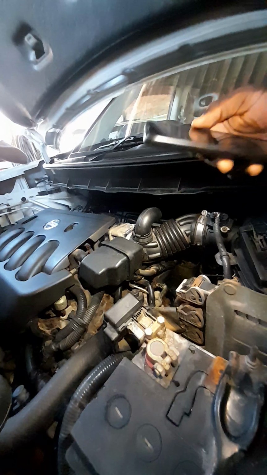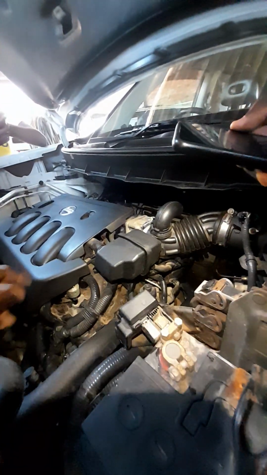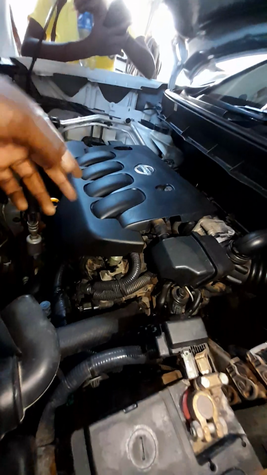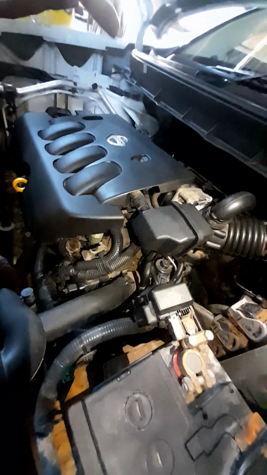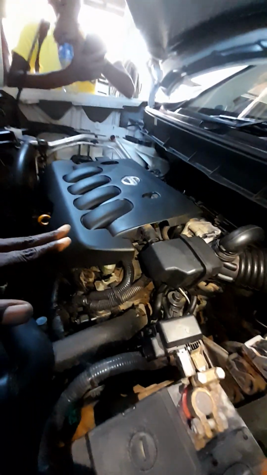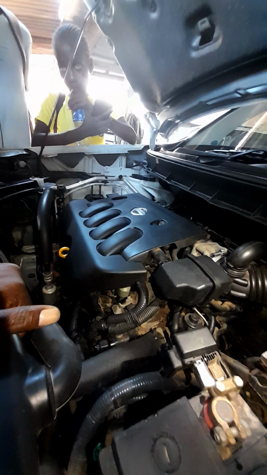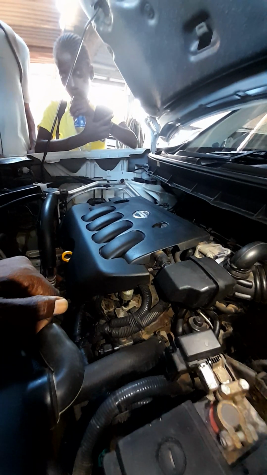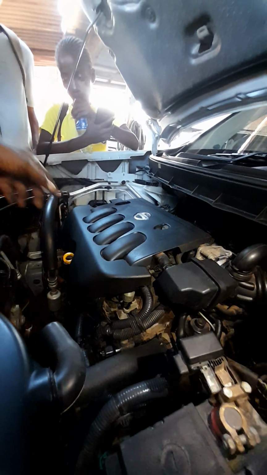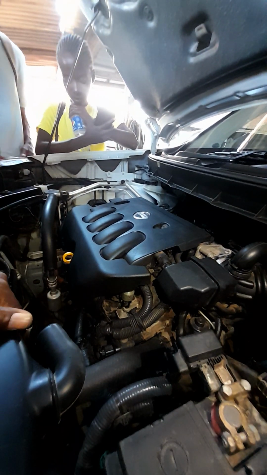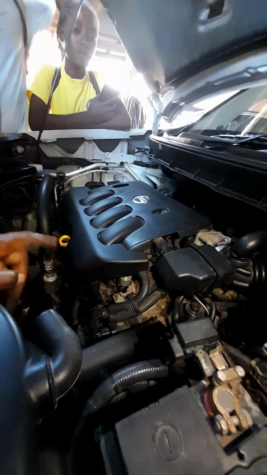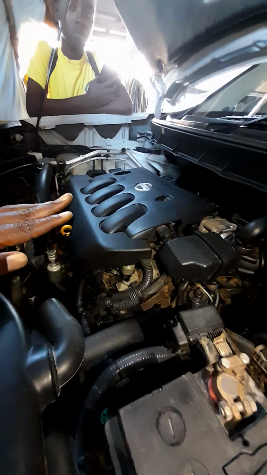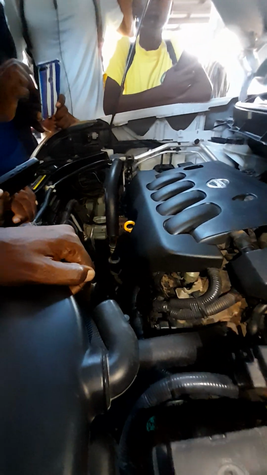Obviously we have a cam sensor. We must have a cam sensor here. The cam sensor is on the head, at the camshaft. It monitors movement of the camshaft in order for us to know the operation of the valves. Then we have a crank sensor. The crank sensor, we normally find it in the timing cover down under, next to the crankshaft pulley. The crank sensor monitors movement of the crankshaft in order to determine spark timing and commencement of injection.